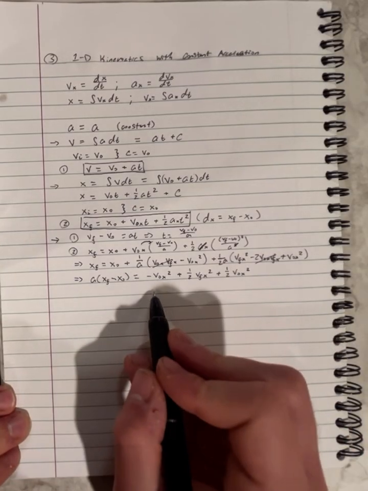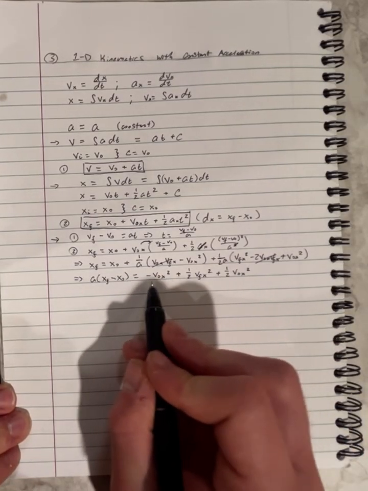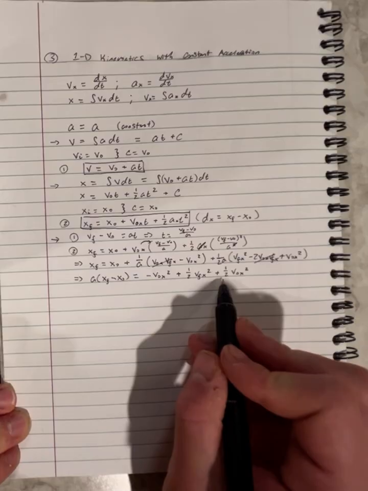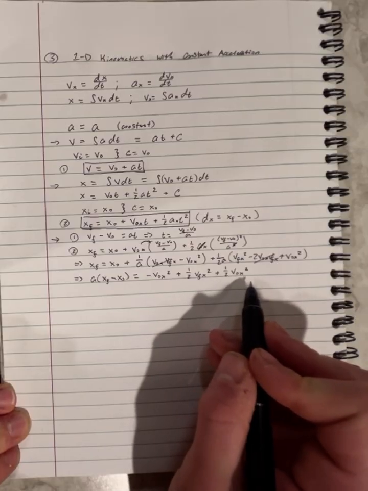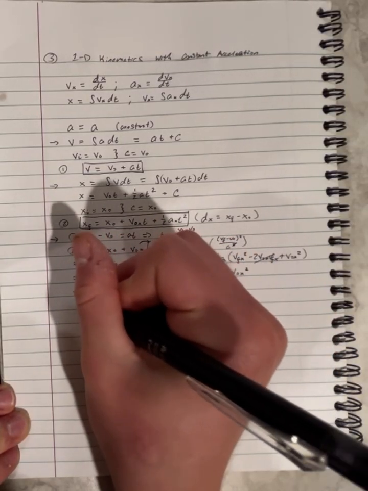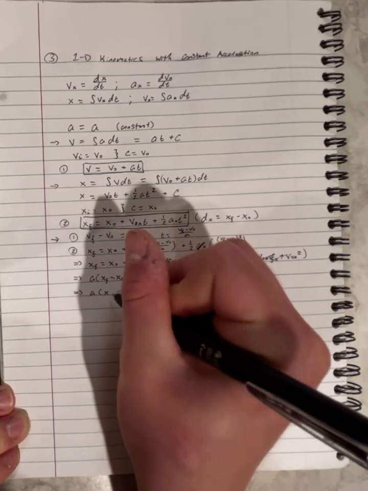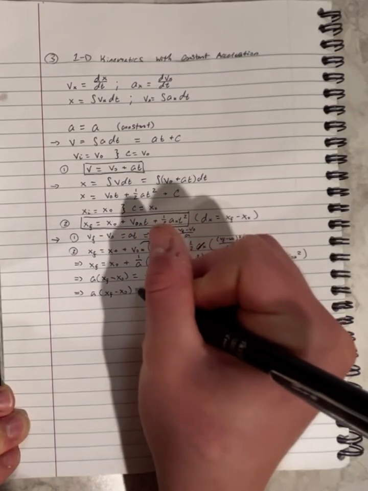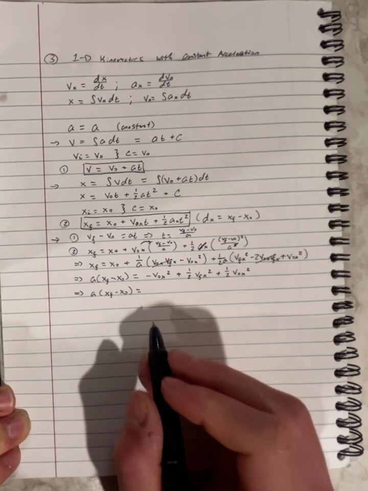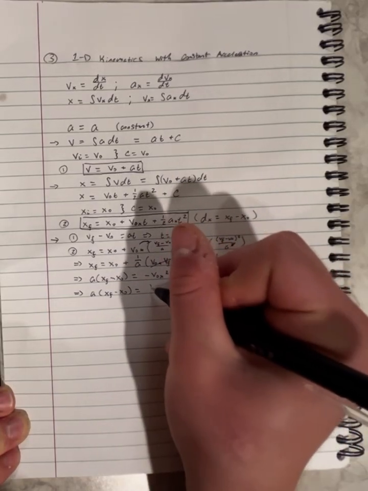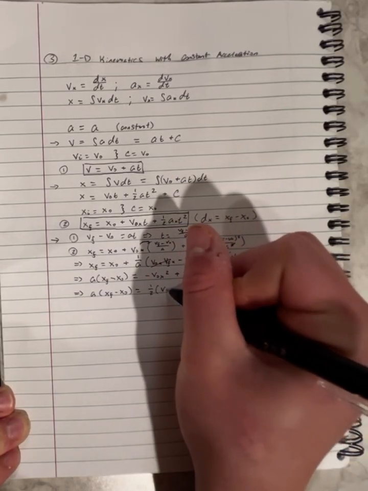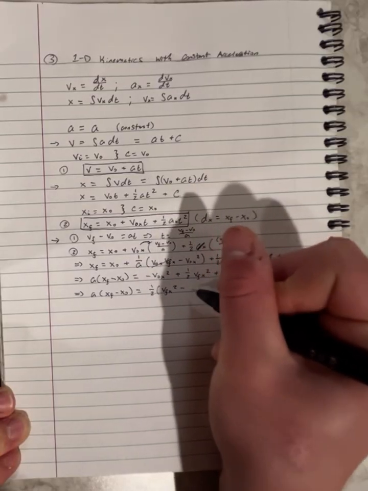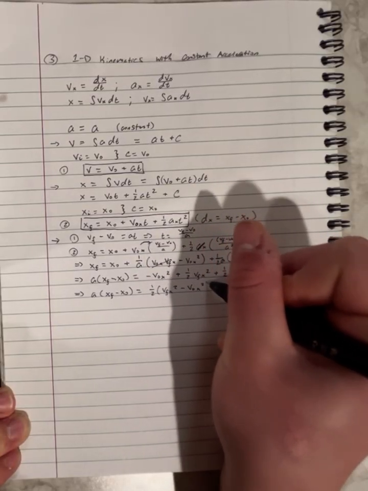One more simplification. This negative V naught x squared and this positive 1/2 V naught x squared can be combined, and this is going to become a times xf minus x naught is equal to 1/2 times Vfx squared minus V naught x squared.